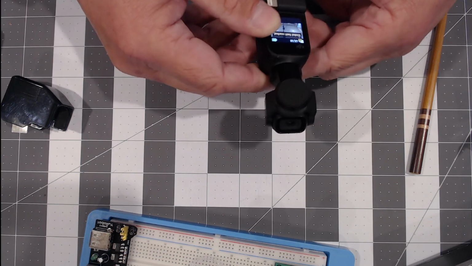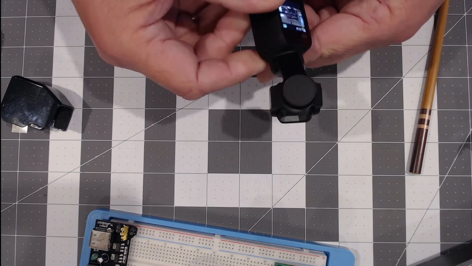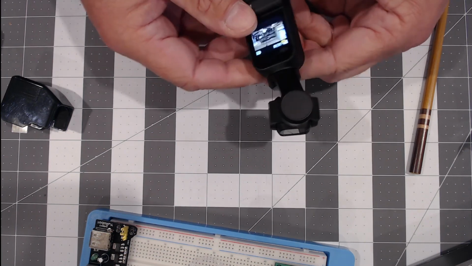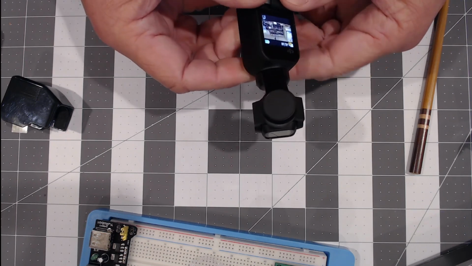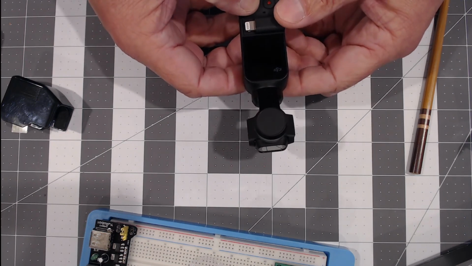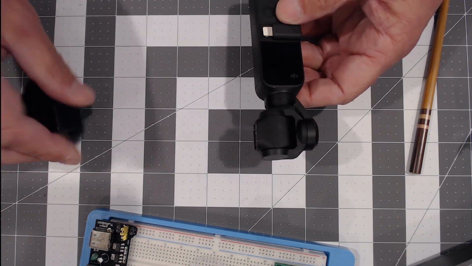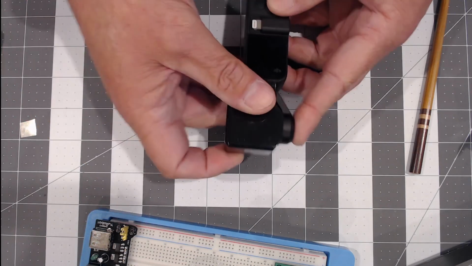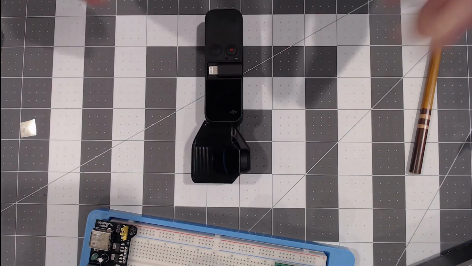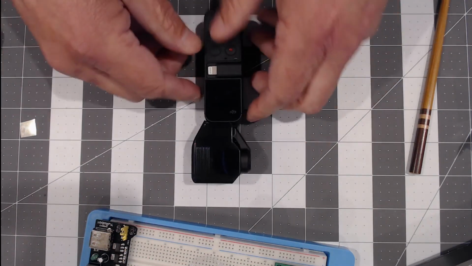You can see the stabilization as I rotate the camera. It's doing its best to stay stable. So yeah, that's what I've shot the videos off of this last week. Full 4K. I played around between 4K and 1080.